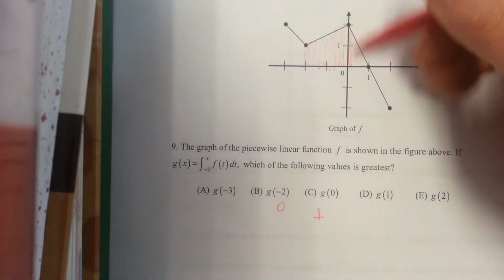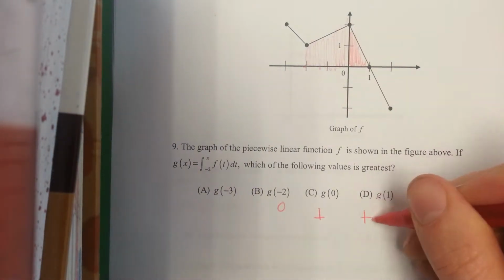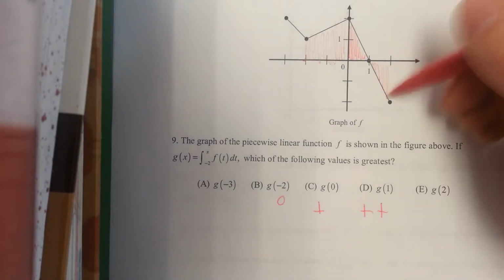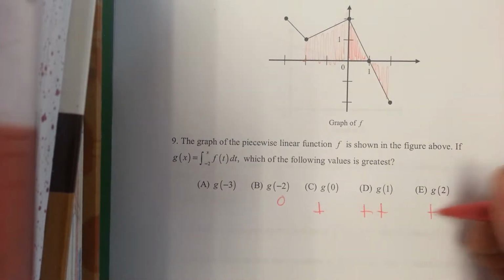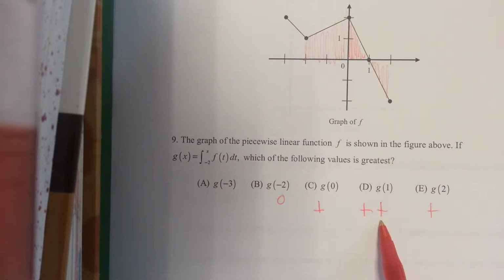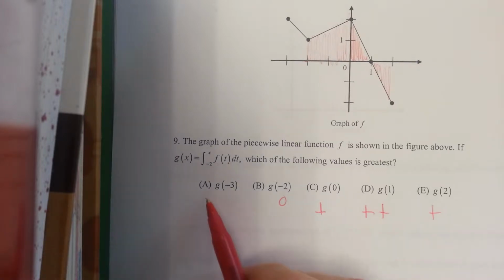g of 1, we pick up even more, so I'm going to say that's plus plus. That's even bigger. Now g of 2, oh wait a second, now we start losing stuff, so that's a little bit smaller than this. I'll call it a plus. Keep in mind, we're trying to figure out which is the absolute greatest. Right now that's our candidate. It's not B, it's not C, it's not E. Maybe it's D. Let's check A.